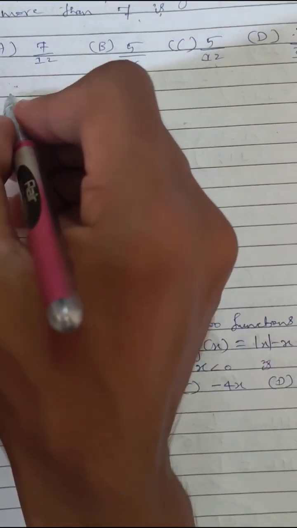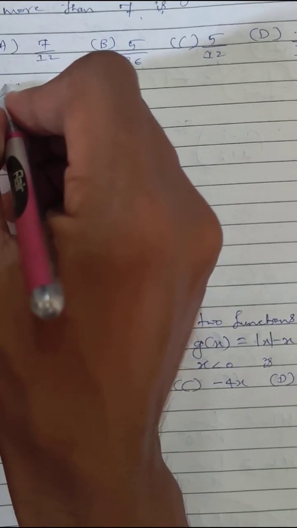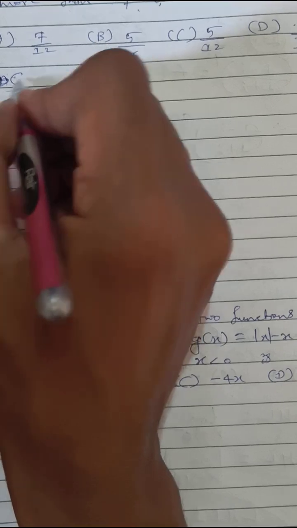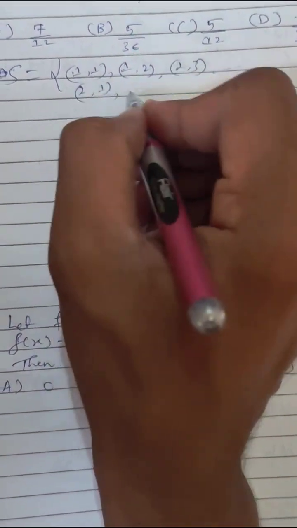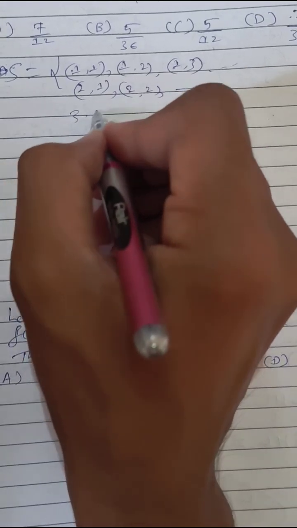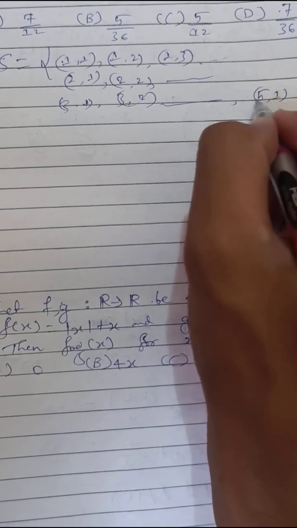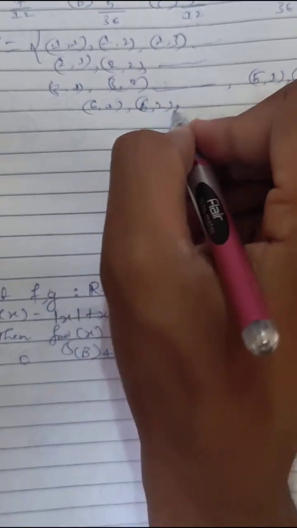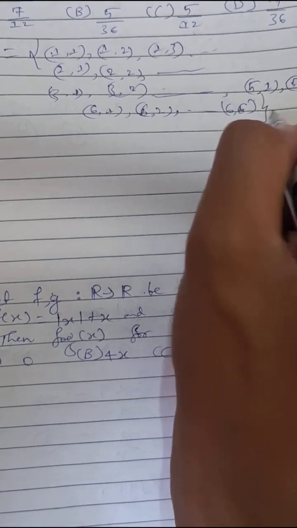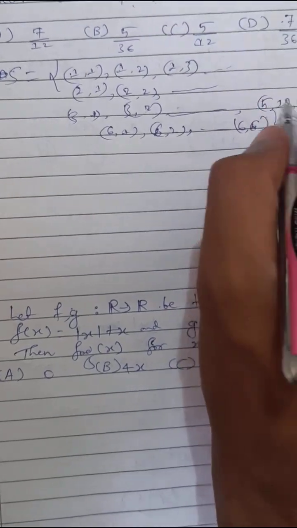A pair of dice means we have to throw 2 dice here. So what are the possible outcomes? The possible outcome set S is: (1,1), (1,2), (1,3) and so on; then (2,1), (2,2) and so on; similarly (3,1), (3,2) and so on; last (5,1), (5,2) and so on; (6,1), (6,2) and so on, up to (6,6). This is the possible outcome set. Is it clear? This is the sample space.